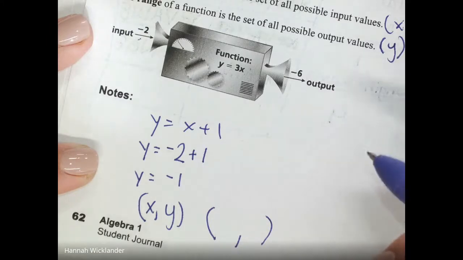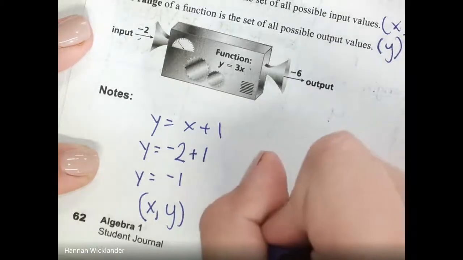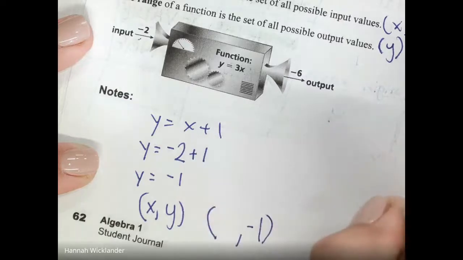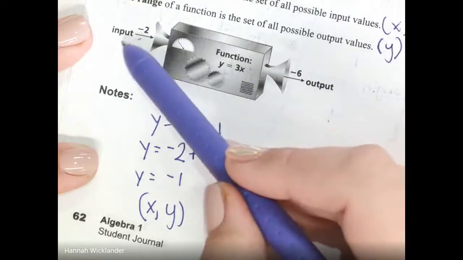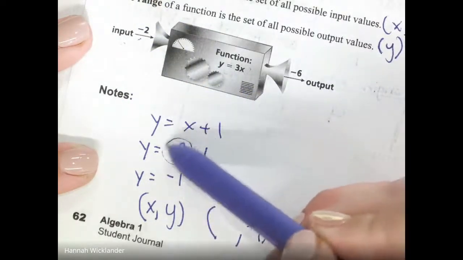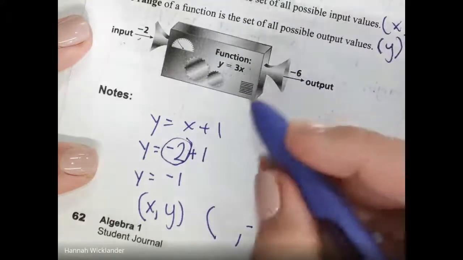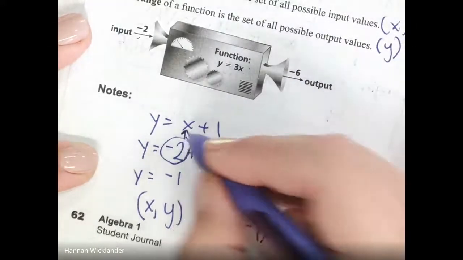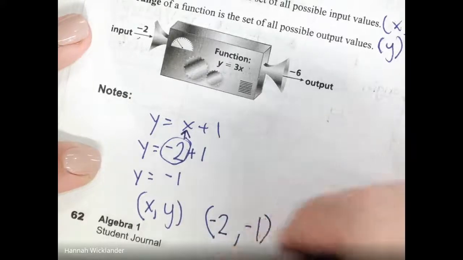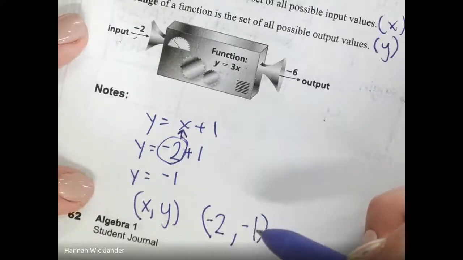It's written on my paper. Yep, good job. So y equals -1. And my input was -2 because I substituted it in my equation for x. So -2 comma -1 gives me my ordered pair.